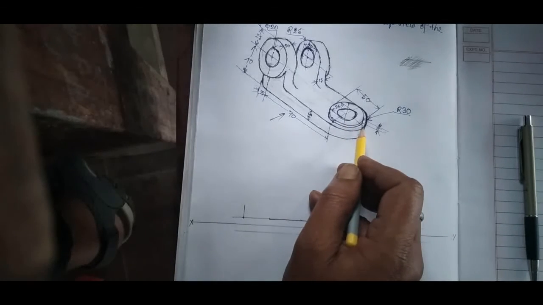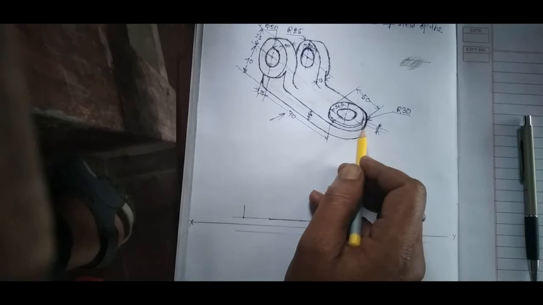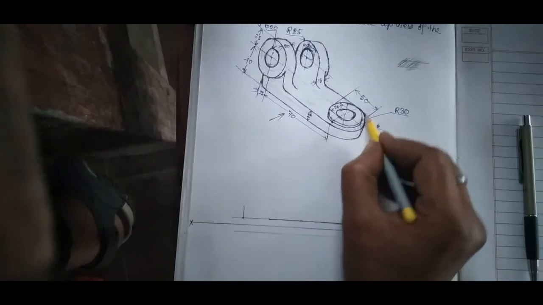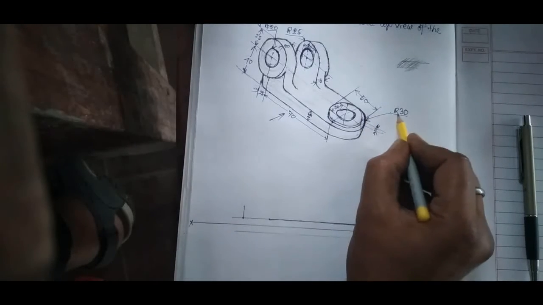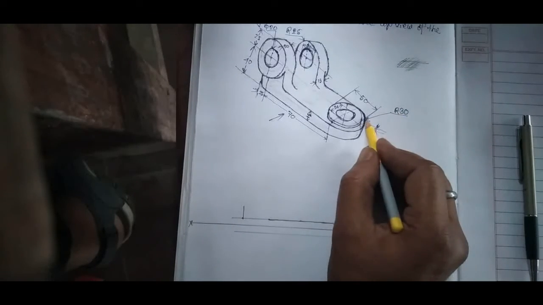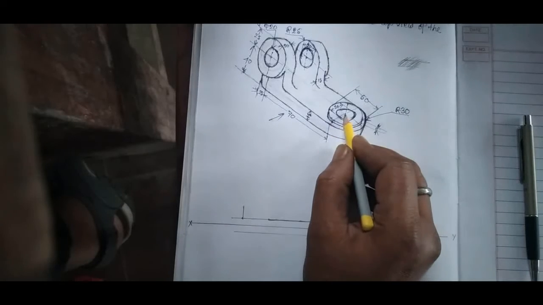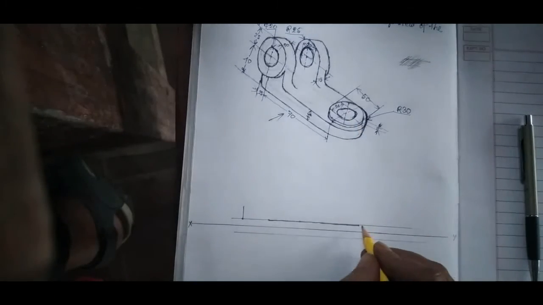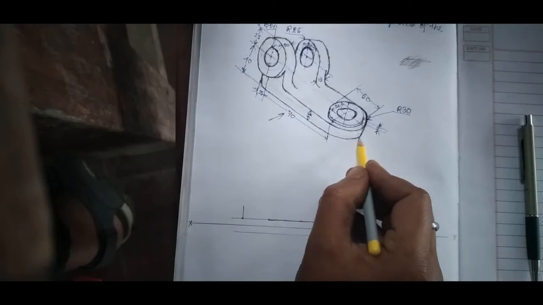Another thing is there, this distance, how much is it? That is not given to us actually. What is the dimension of this? It is given that this radius is 30. This radius is 30, which means from here to the end point, that is 30.